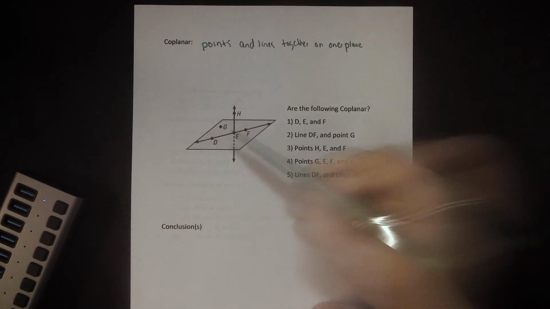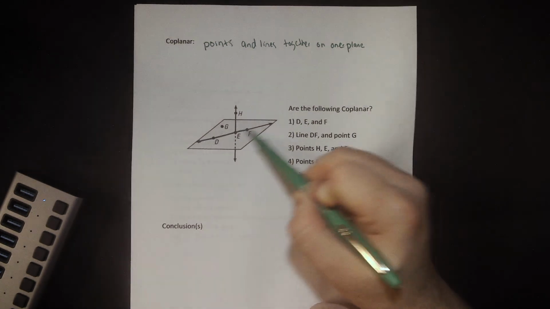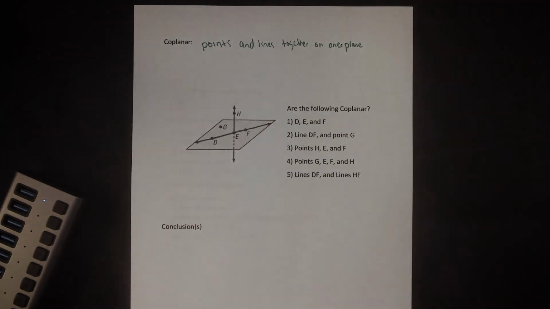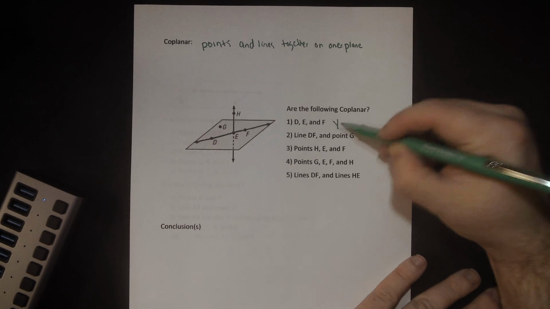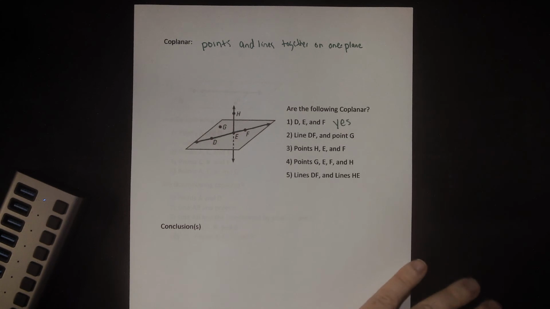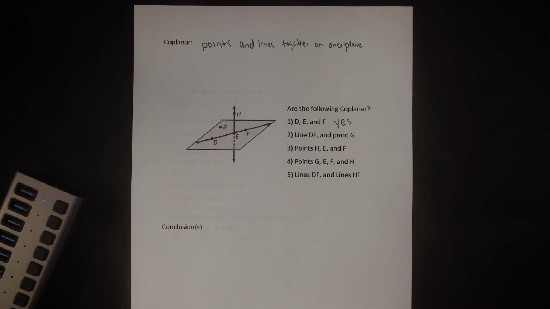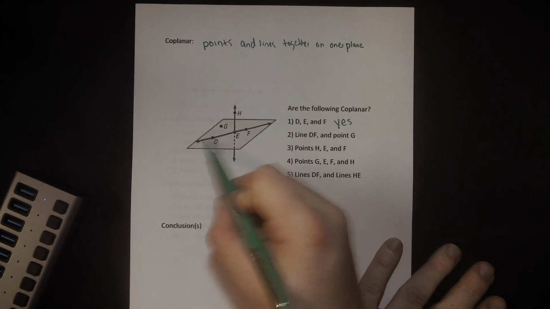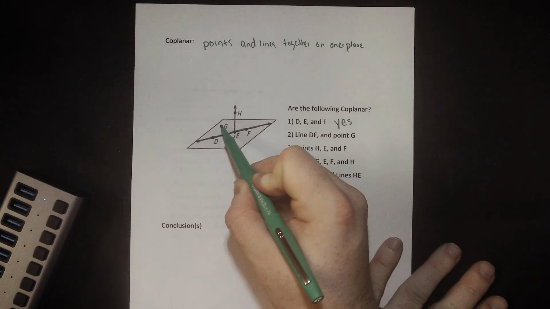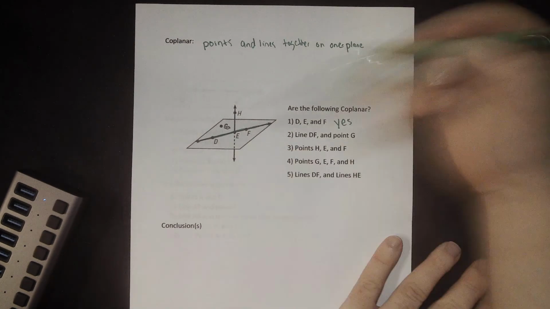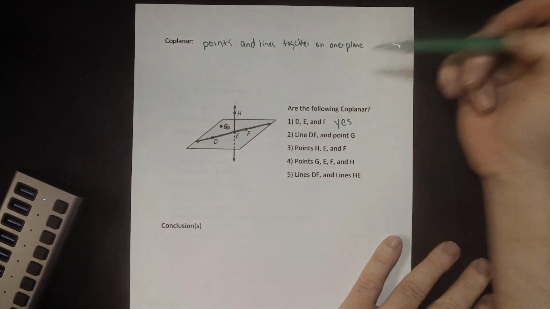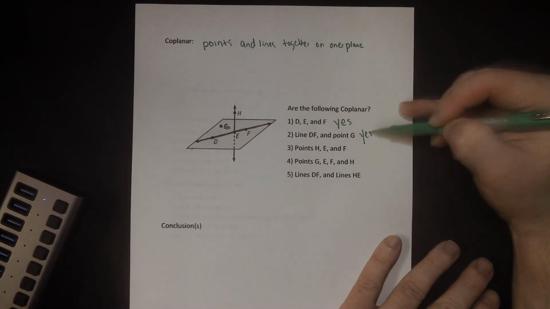Now, if I look, D, E, and F, well, they're all on that line, and so that line is on a plane. Therefore, they have to be coplanar. Then DF and G, again, they're also on that flat plane there. So yes, they are coplanar.